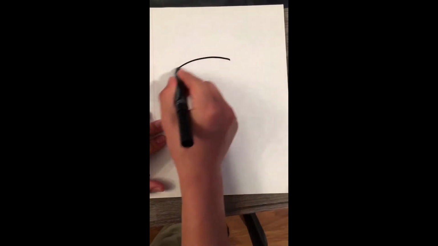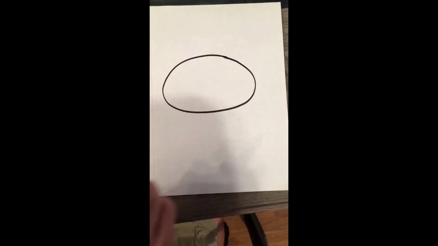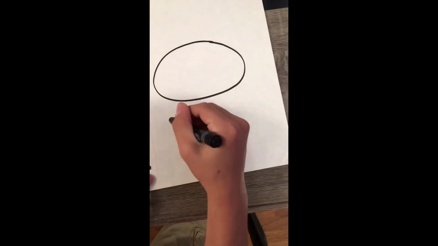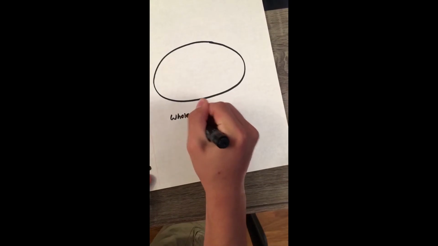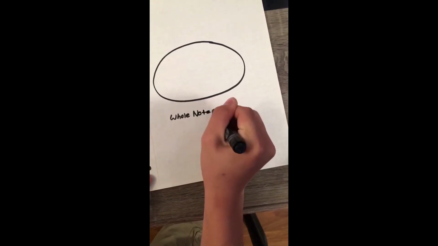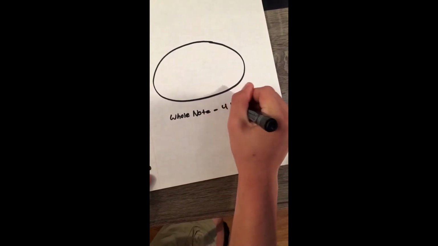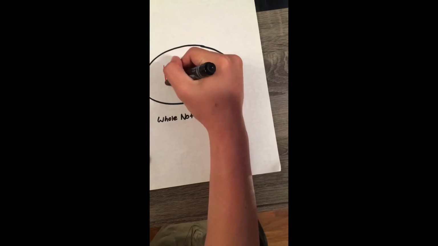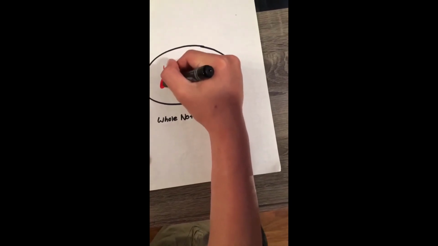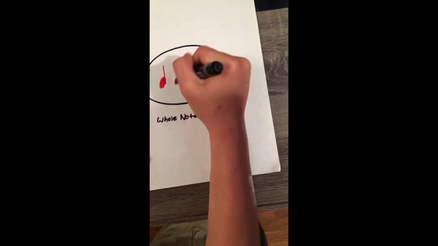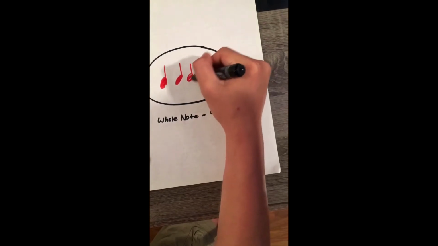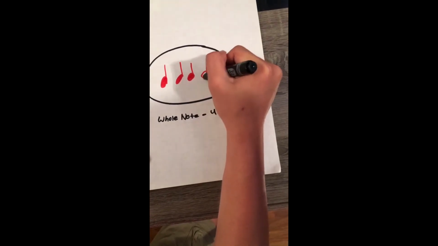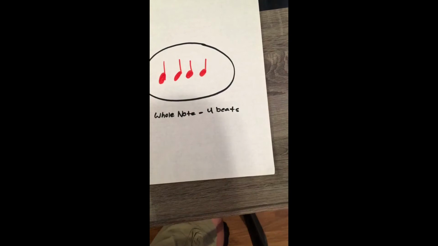This is a whole note. It is worth 4 beats. One whole note is equal to 4 quarter notes. Therefore, it's 4 beats.